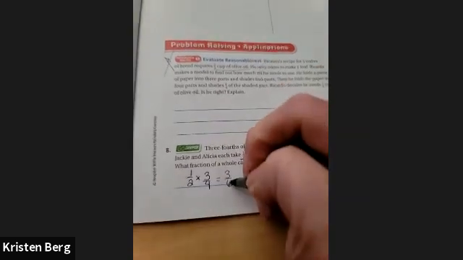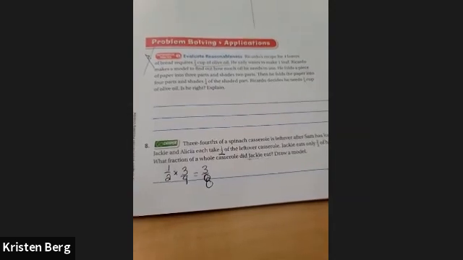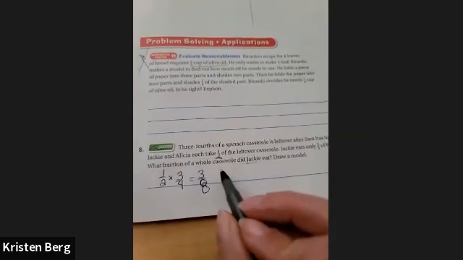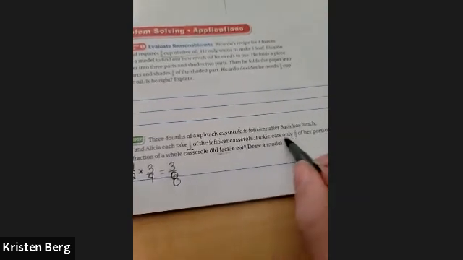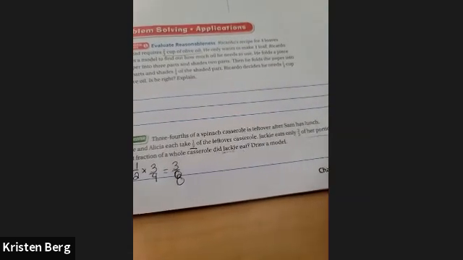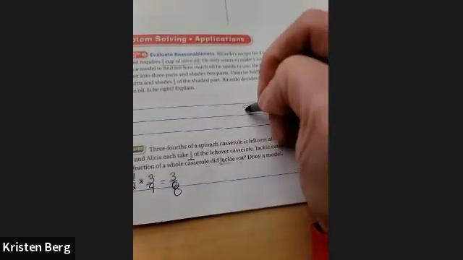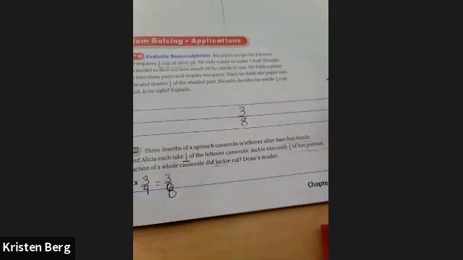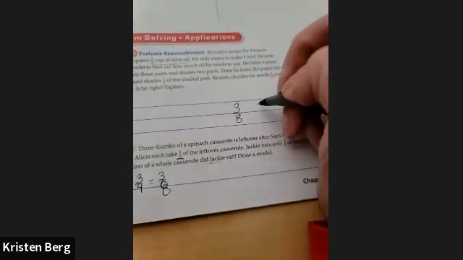Oh, sorry, 3/8. My fault. 3/8. So that would have been 3/8 is what she had. But it says she only eats 2/3 of her portion. Her portion was 3/8. That's what she had up here. So she had 3/8 of the casserole, but she only ate 2/3 of it.